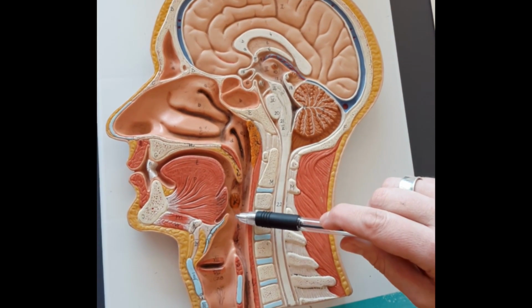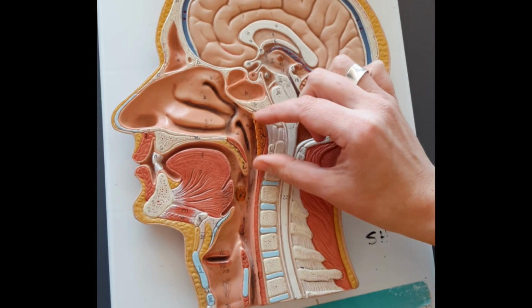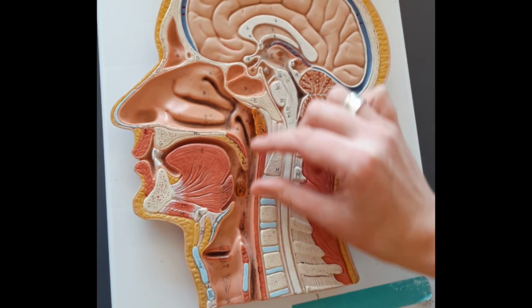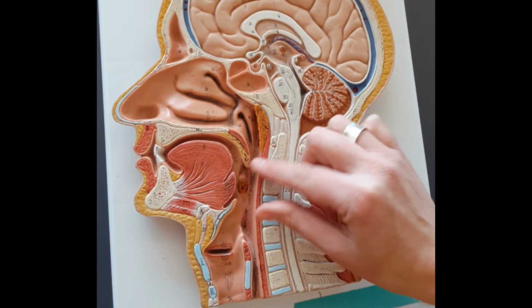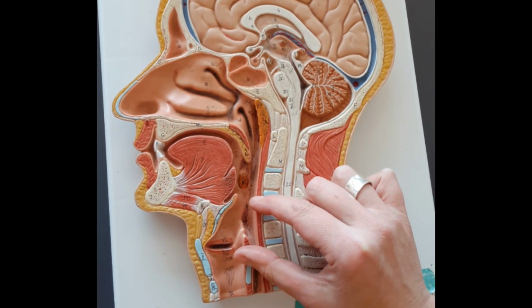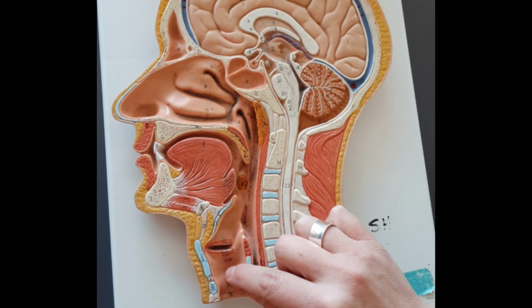The pharynx has three regions. This will be the nasopharynx by the nose, oropharynx by the mouth, and laryngopharynx going into the larynx.